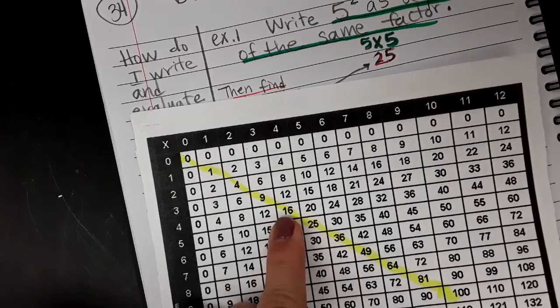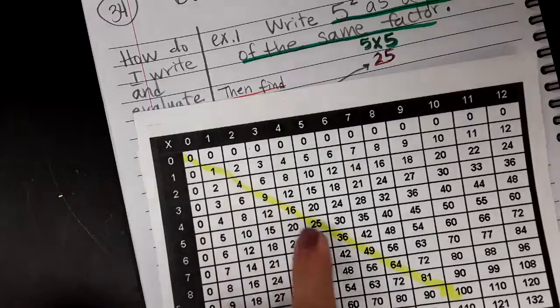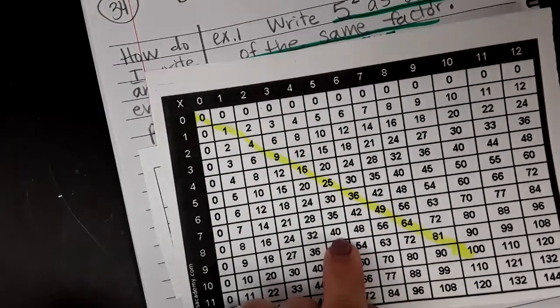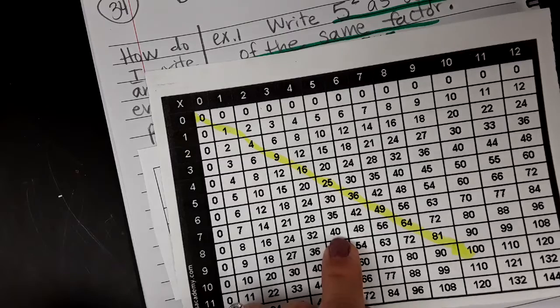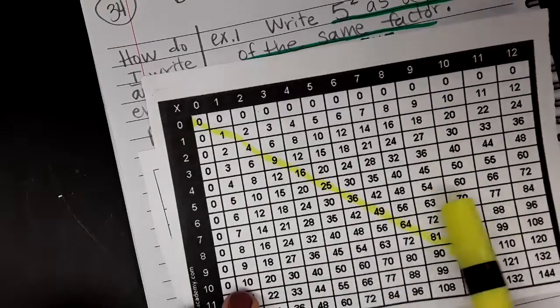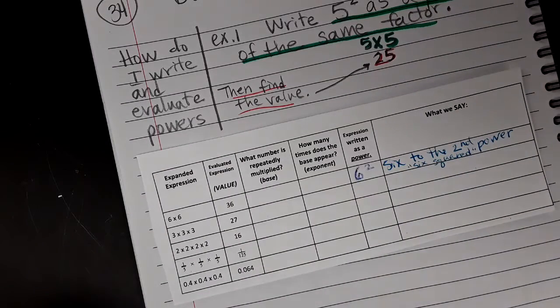5 times 5, 4 times 4, 3 times 3. So these are all called squares or square numbers. Like this is not square because it's 10 times 4 or 2 times 20 or 5 times 8. We didn't multiply anything by itself. So these are non-squares, but these are all squares and on and on and on because of course there's no end to numbers, so there's no end to squares.